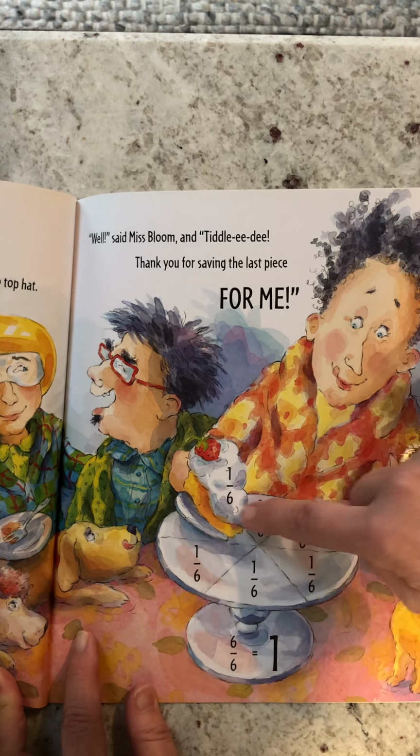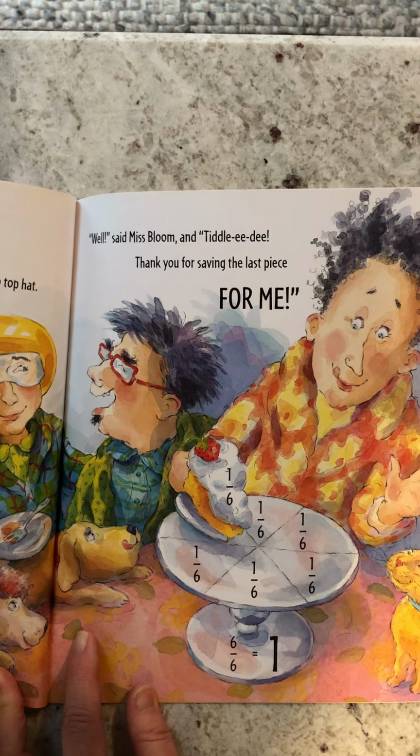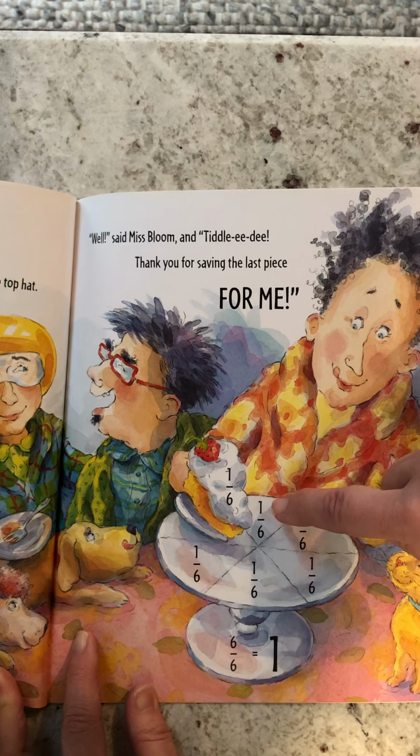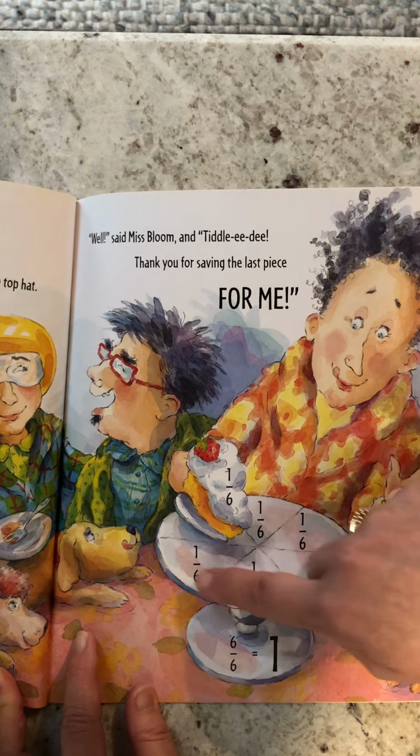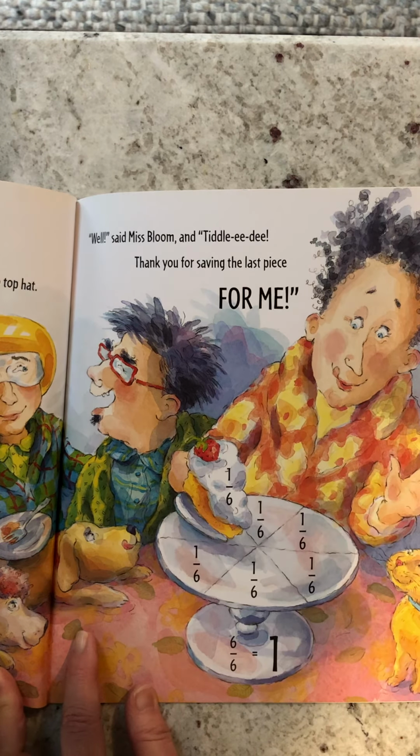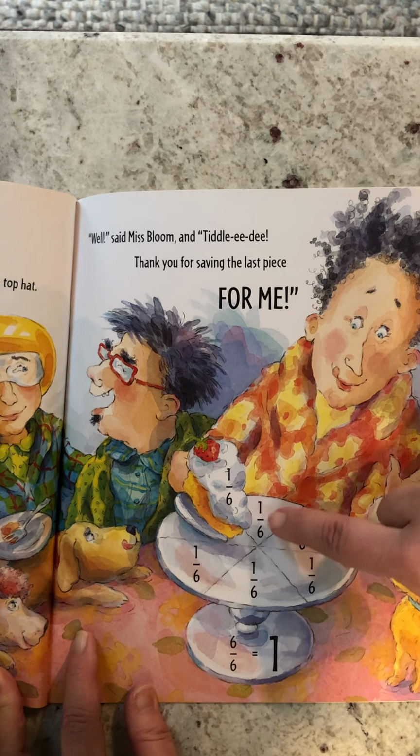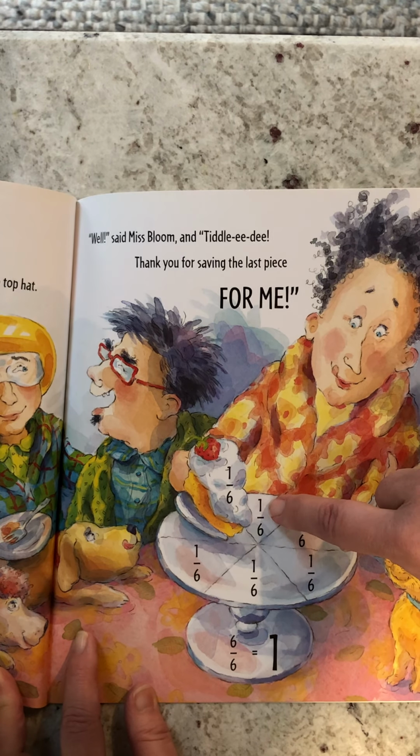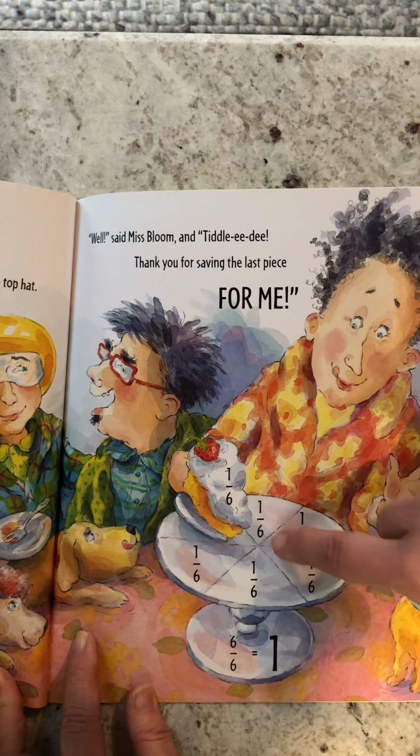So here's the cake. They cut it into 6 equal pieces. 1, 2, 3, 4, 5, 6. Each one is the unit fraction 1/6. A unit fraction is when there is a 1 in the numerator, and that's the unit fraction.